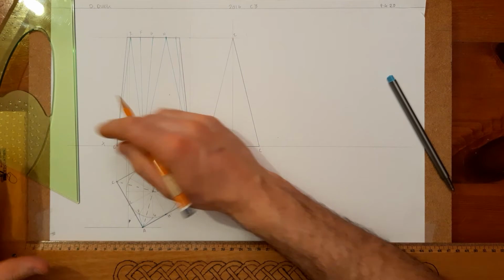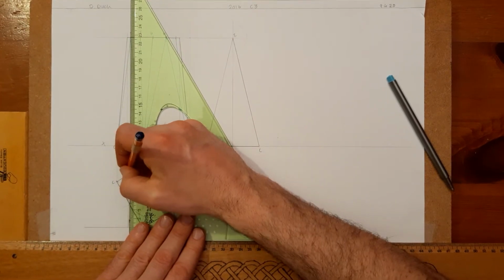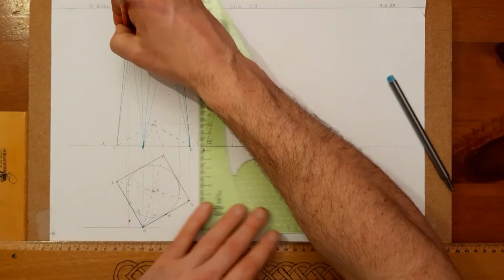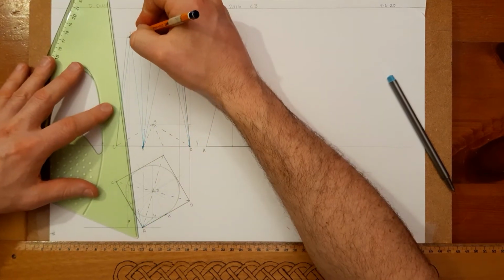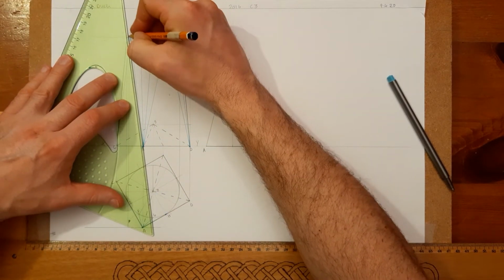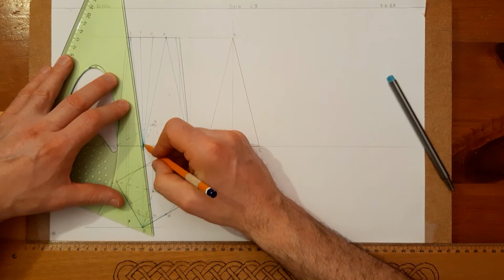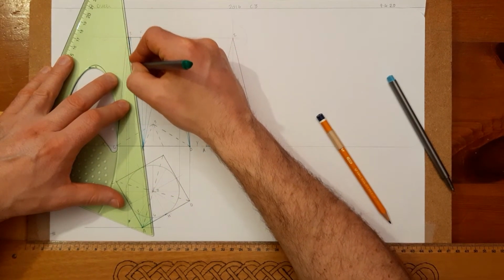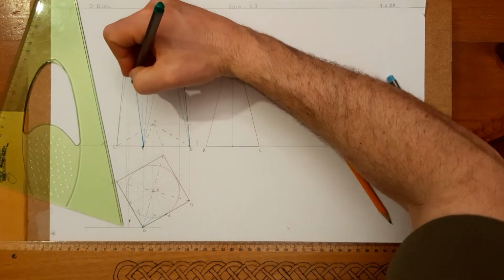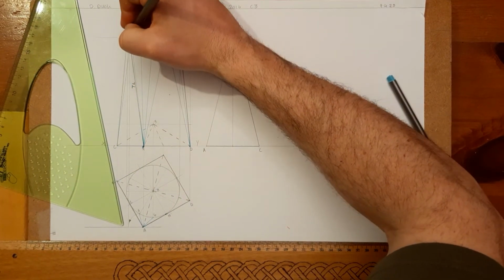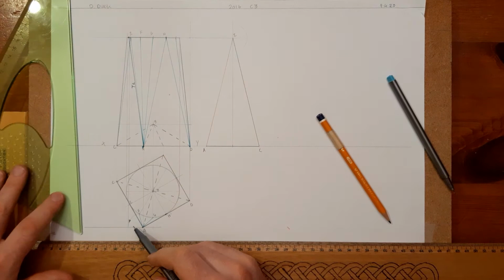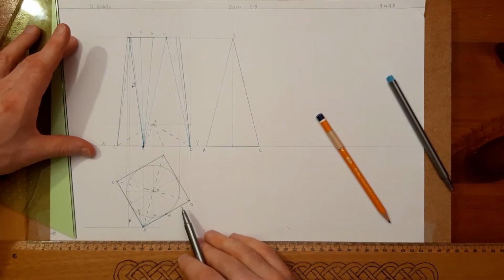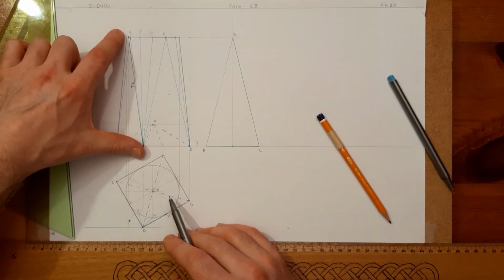When you bring that line straight up, that will hit up here. Now, if you draw a line from here to here, and I'll do that in green so it stands out, that's actually the true length of that line. So we've just rebatted around and brought it over here, and that's our true length.